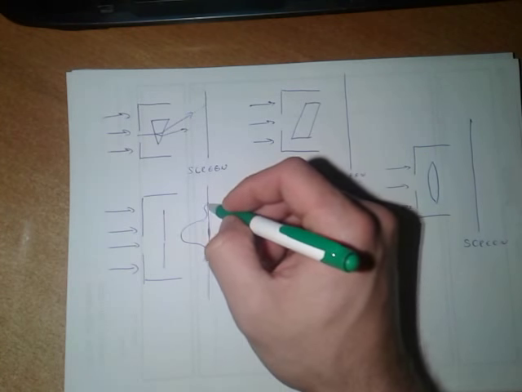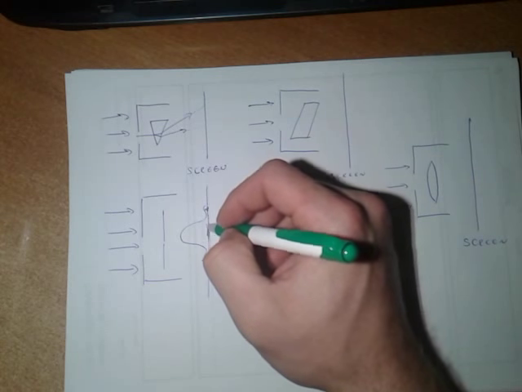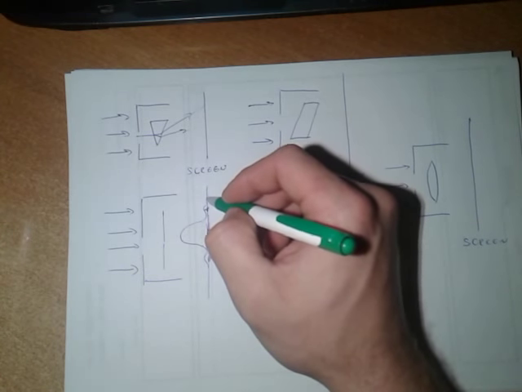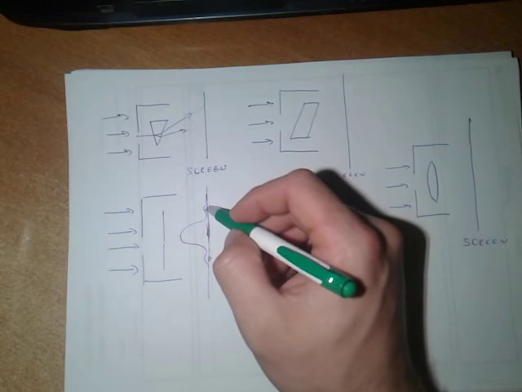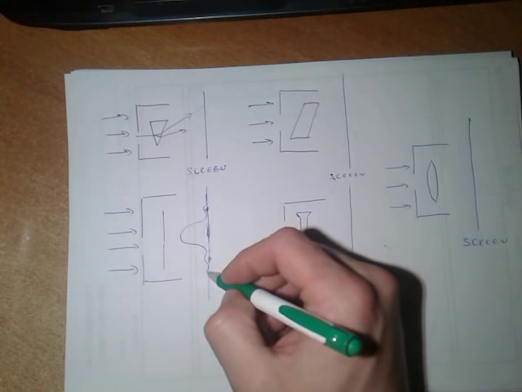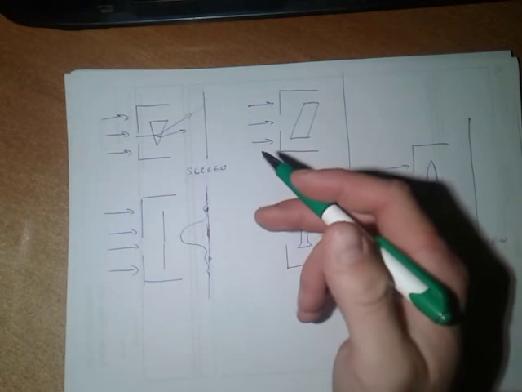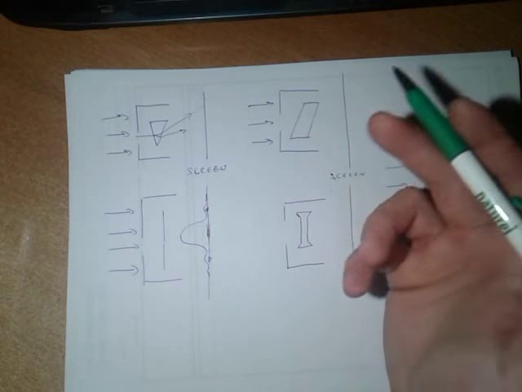This one would again be a bright spot, but not as bright as the central point, and so on. This would be the minimum, and this would again be a spot that would be a little bit less bright than this spot, and so on here. Now again, this is not a tiny spot of light on the screen. So let's view the next one.